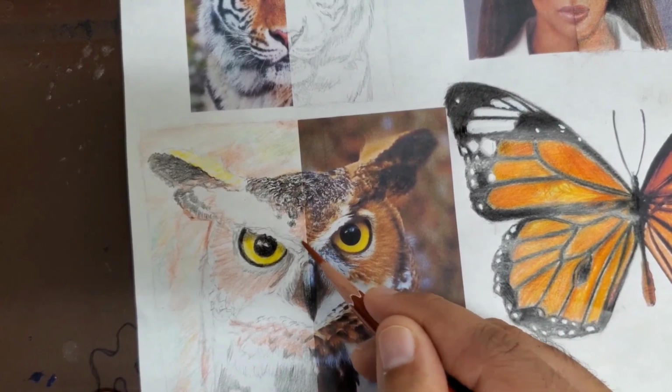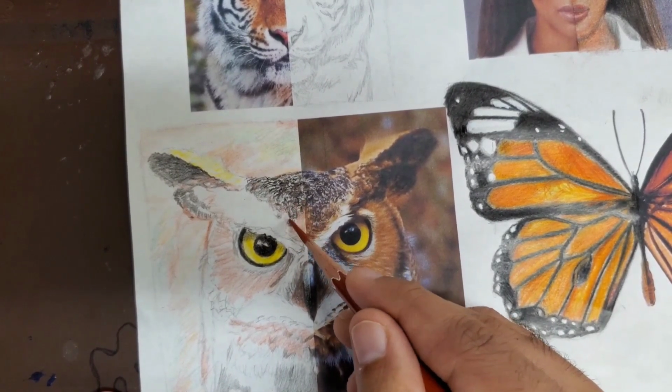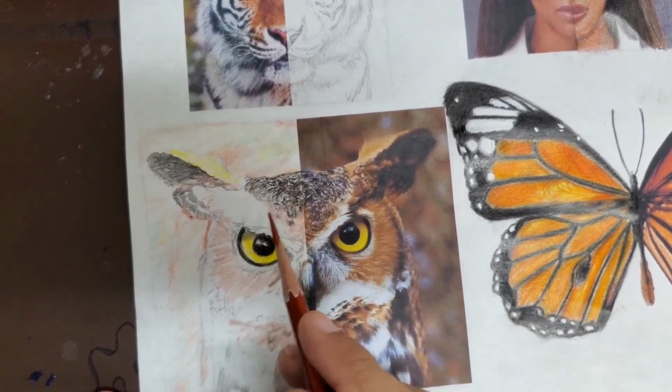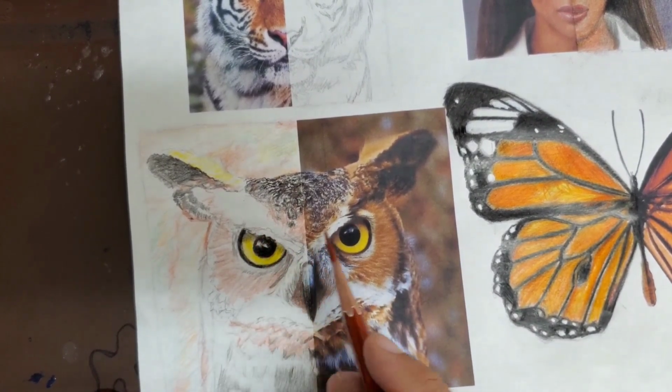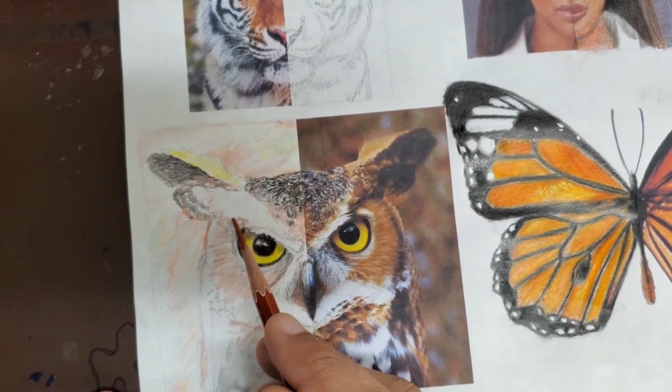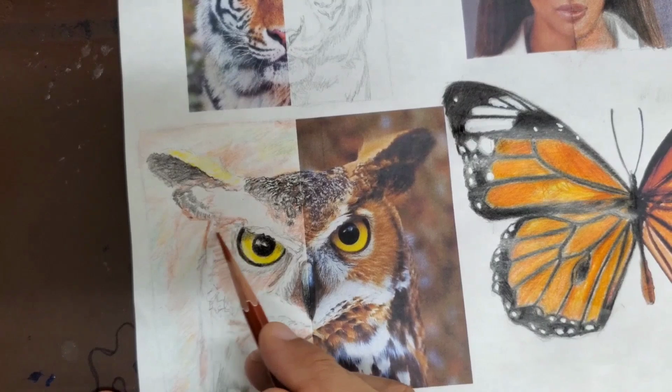So it's important to look beyond the obvious, right? Don't take things for granted. You need to really study these things and try to see what's really going on, and then try to replicate that in your artwork.